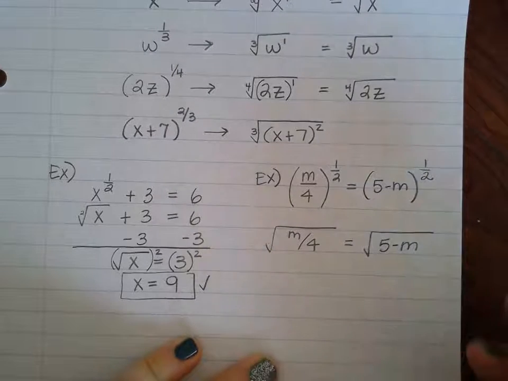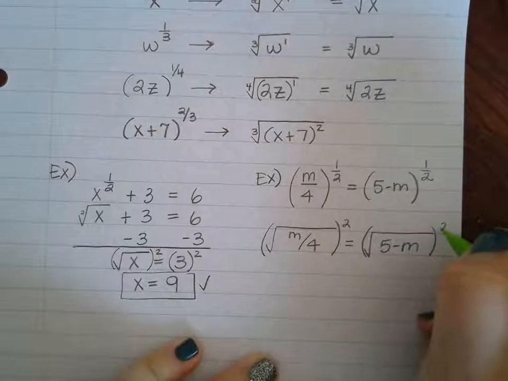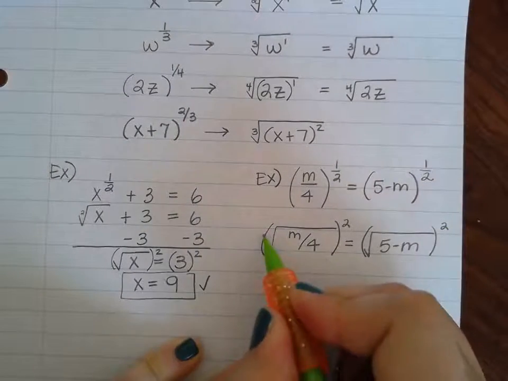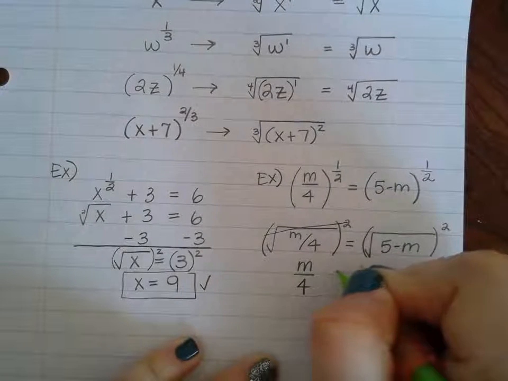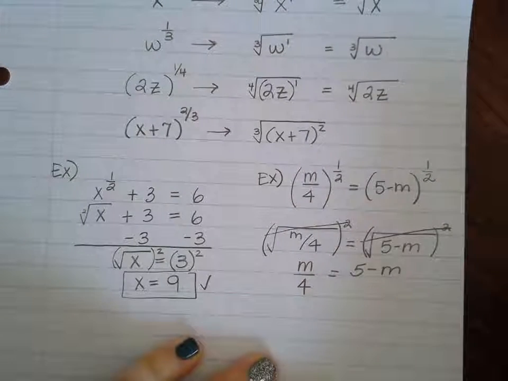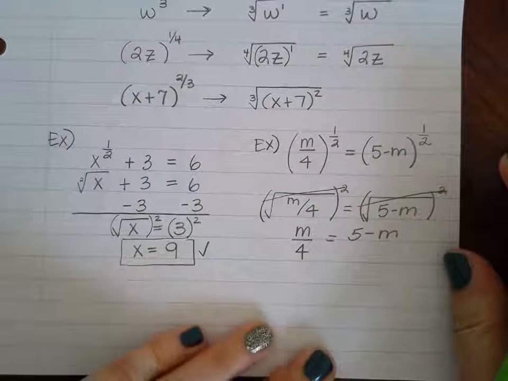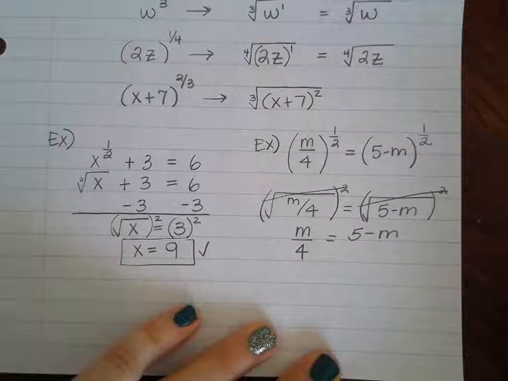So we're going to square this side and we're going to square the other side. So now this cancels out. You have m over 4 equals 5 minus m. That cancels out. Now this is all ready for us to use algebra to get the m by itself.